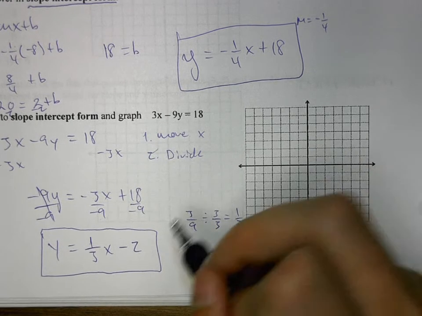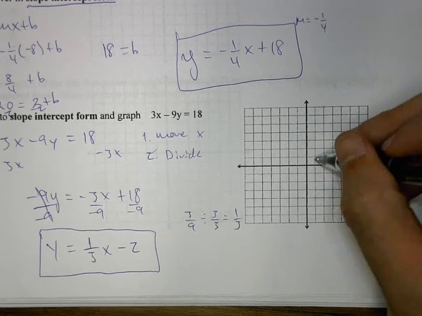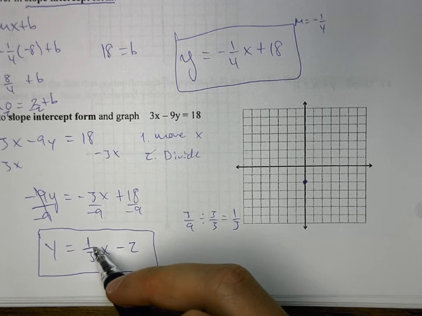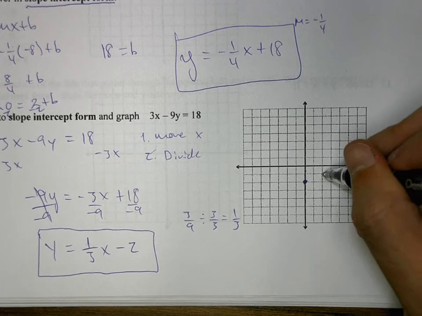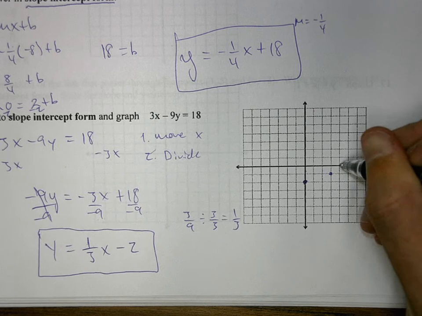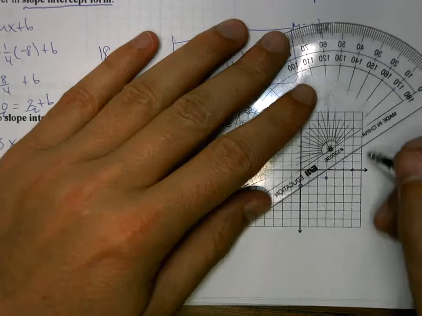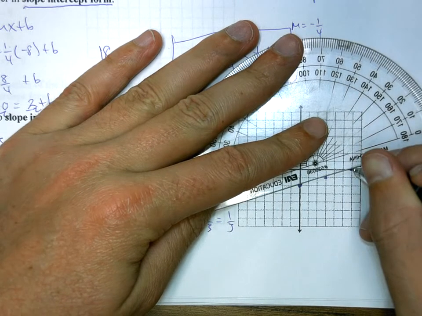So to graph it, start at -2 and follow your slope. Slope is rise over run, up 1 over 3, up 1 over 3, up 1 over 3. Connect them all with a straight line.